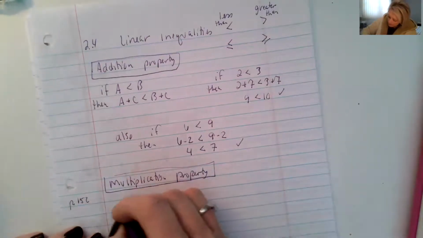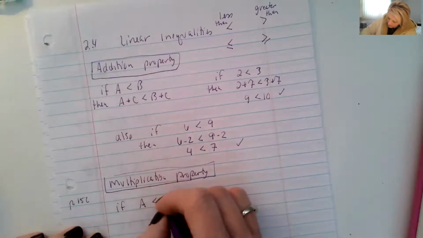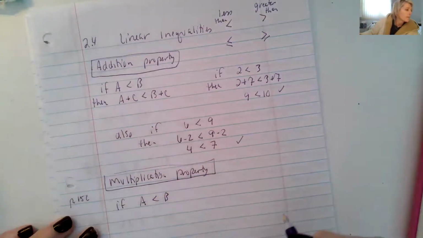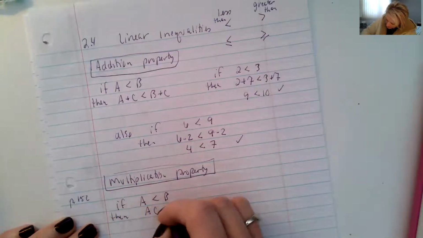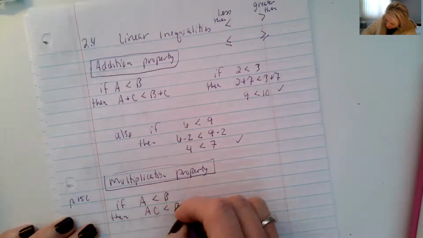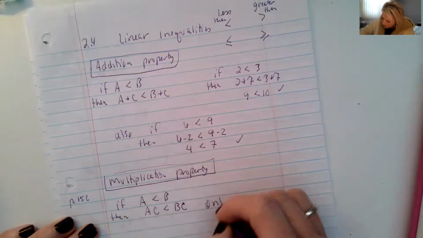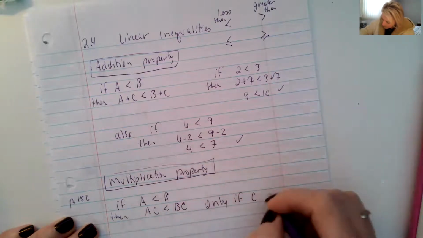So if A is less than B, then A times C is going to be less than B times C only if C is positive.